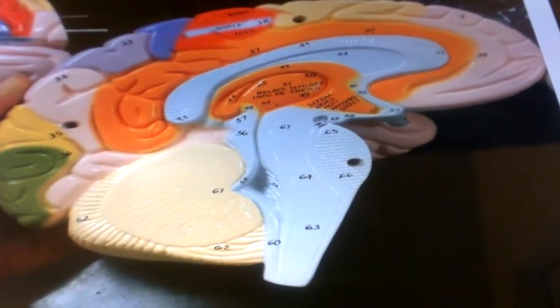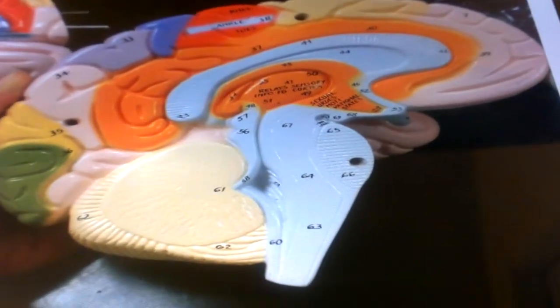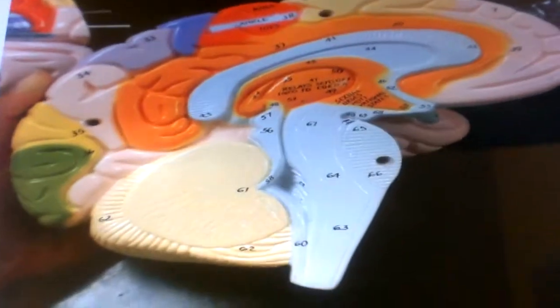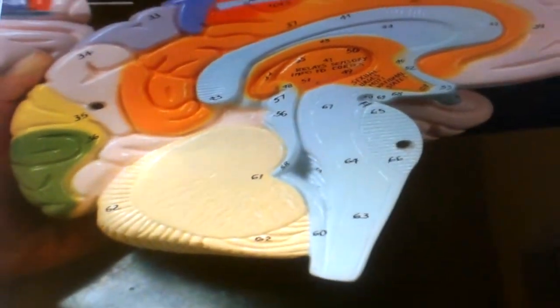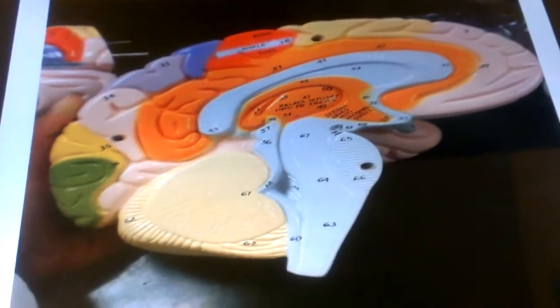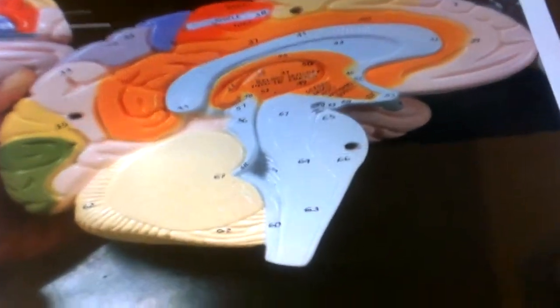Then we have what you call the epithalamus, which is pretty much just the cover of the thalamus and the hypothalamus. And it contains a pineal gland which secretes melatonin, which is for your sleep and wake cycle.